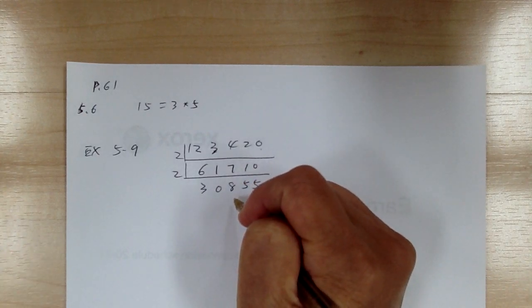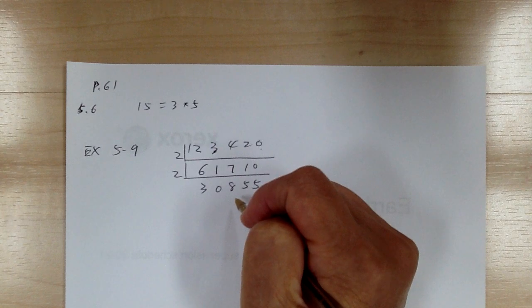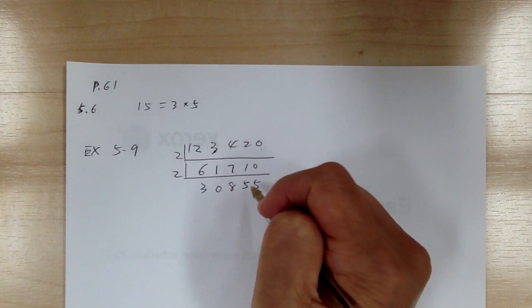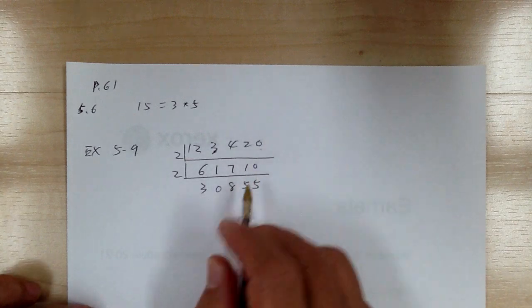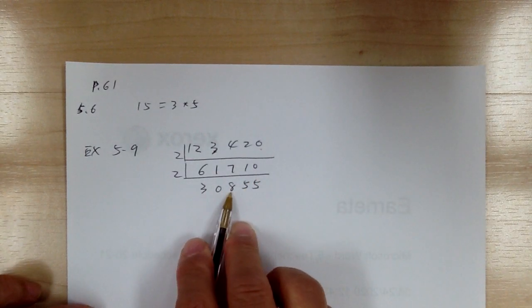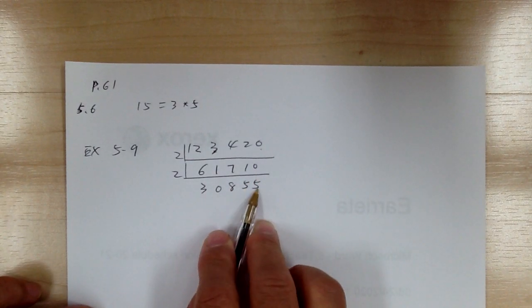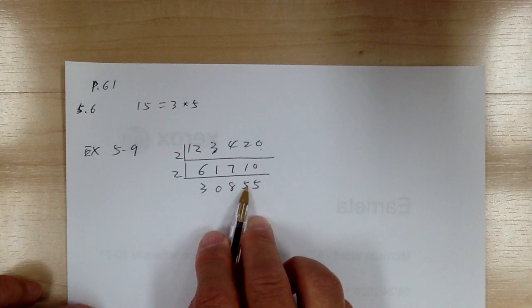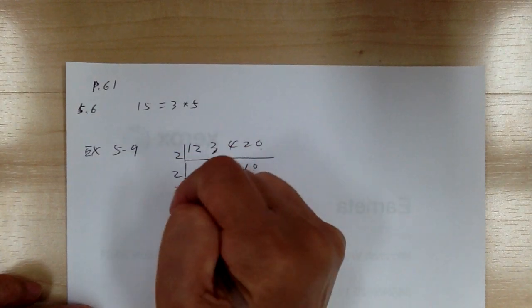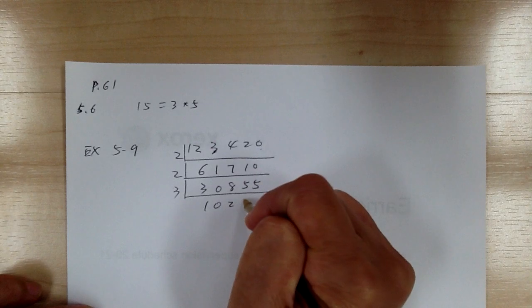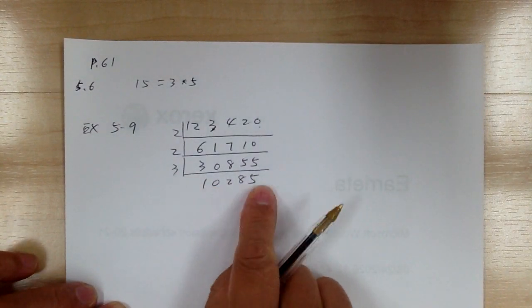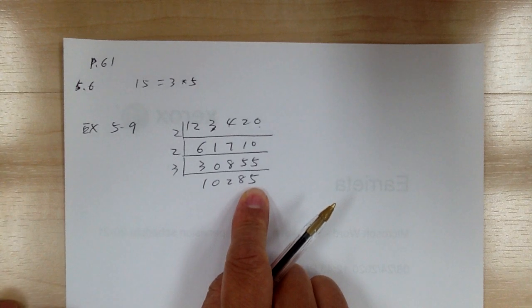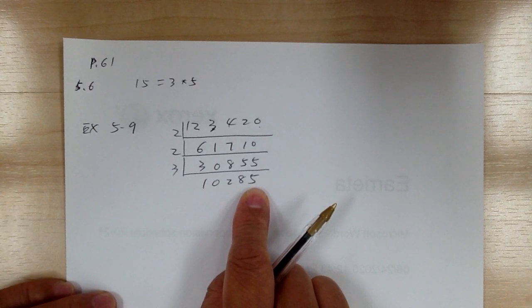Now you can no longer divide by 2, so you can try the next prime number, 3. You want to test for 3. So 3 plus 8 is 11, plus 10 is 21. The sum of digits is 21, so you can divide by 3. Now you can try it again. This is 16, so you cannot divide by 3 anymore. So you go to the next number.